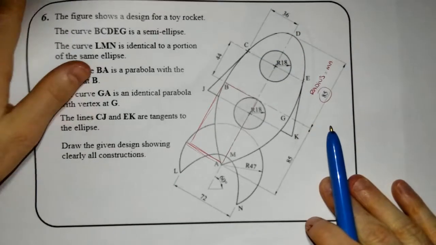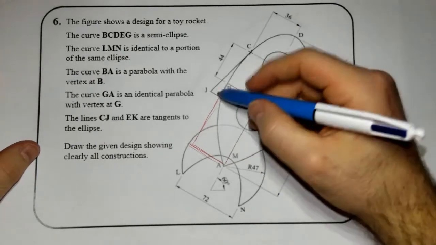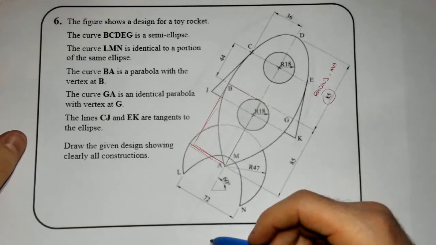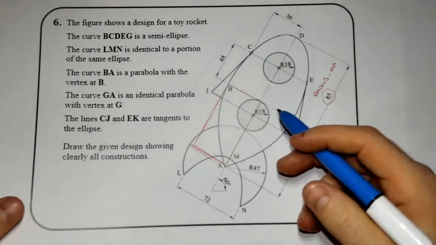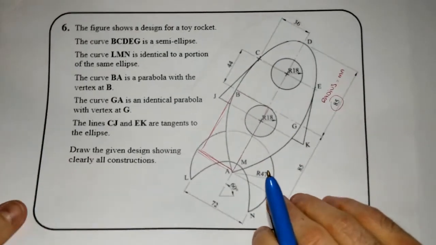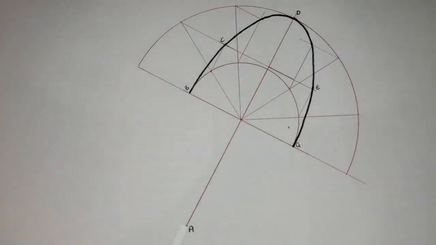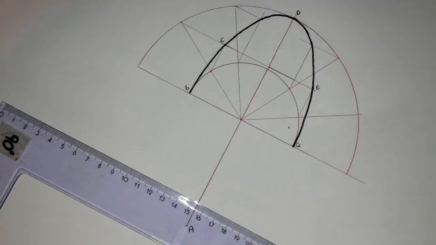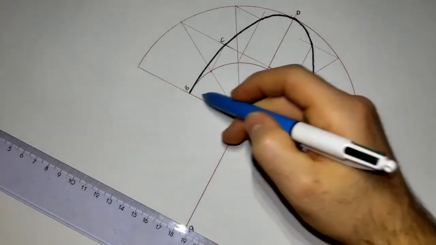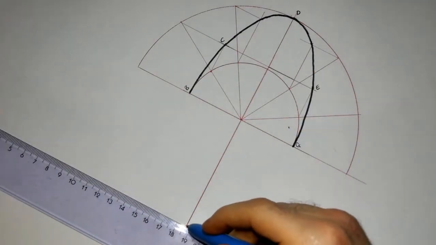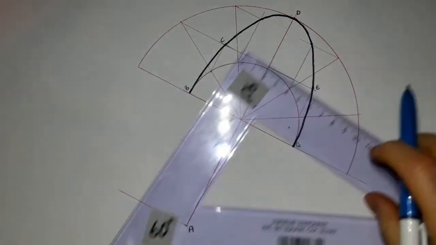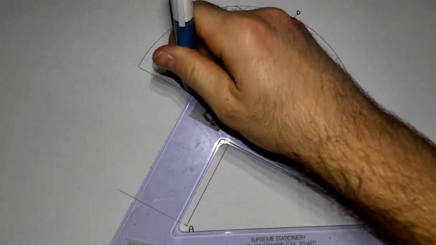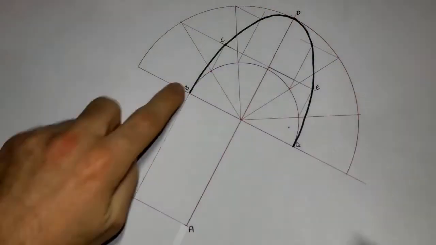So, starting with that parabola, what we're going to do is split it up. I'll do it into 4 sections so we can get a roughly accurate parabola. So from A, I'm going to project out parallel, and that's going to be at 30 degrees, and then from B, bring this point down. Now B is our vertex.